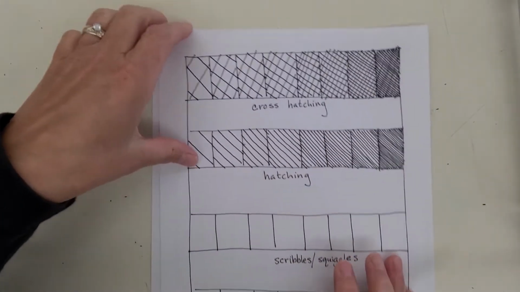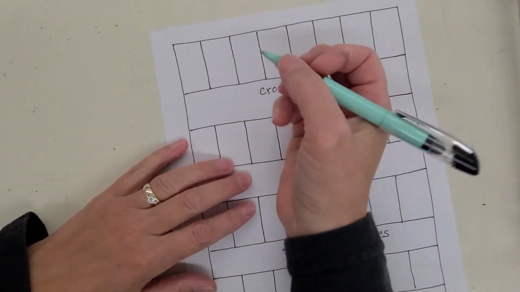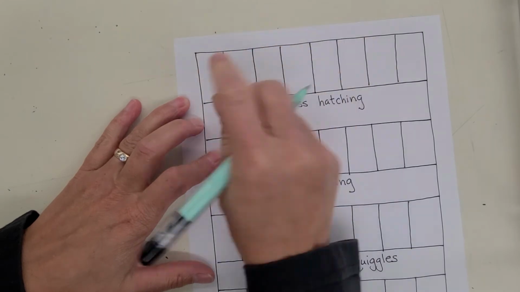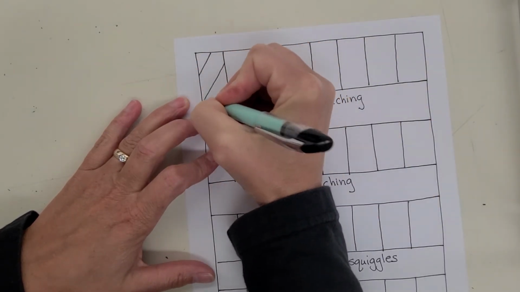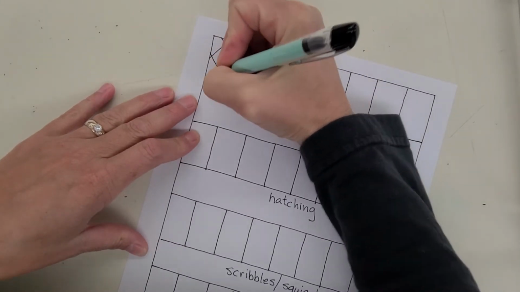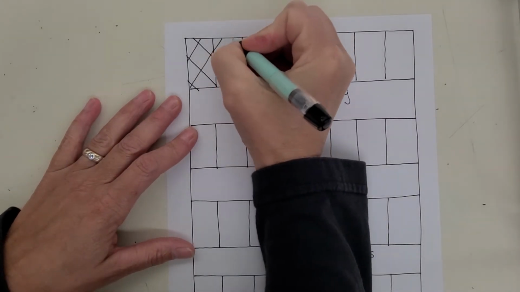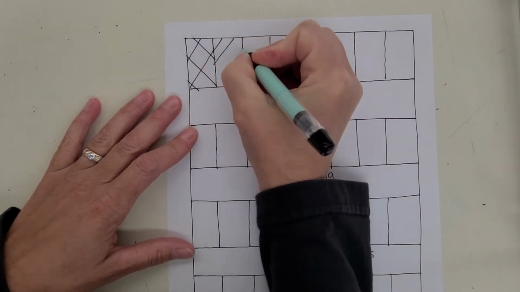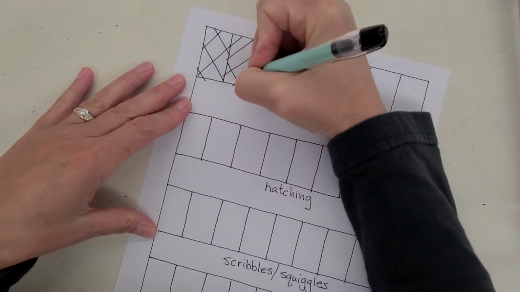Okay, so again, using a pen, a black pen or a pencil, what I would like you to do is to fill these rectangles up. So my first one, I'm just going to space them far apart. My next one, I'm going to get a little bit closer together.